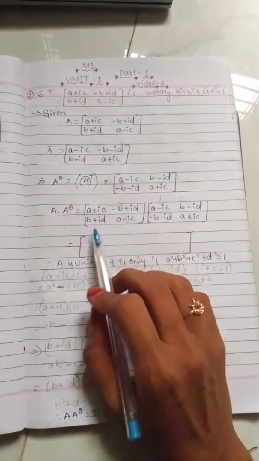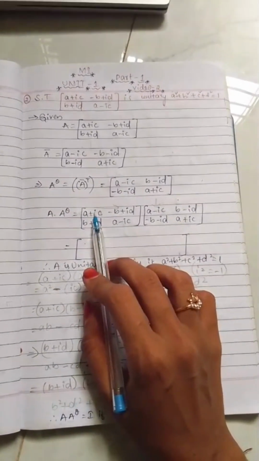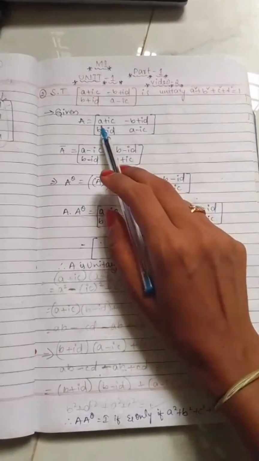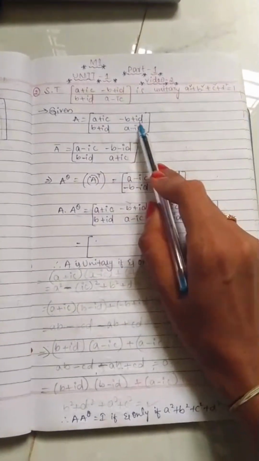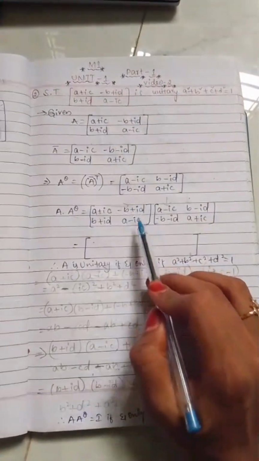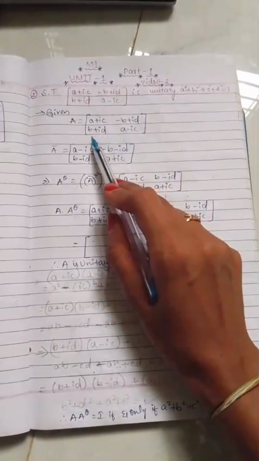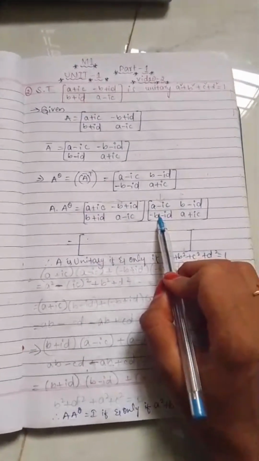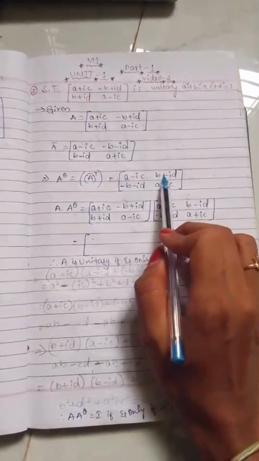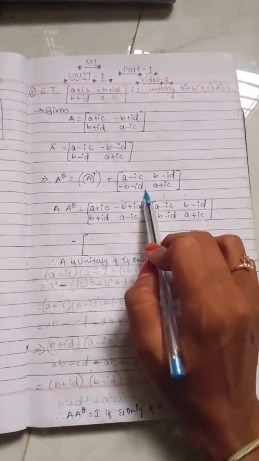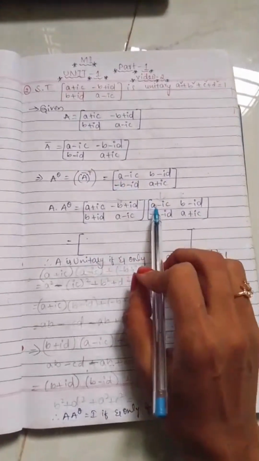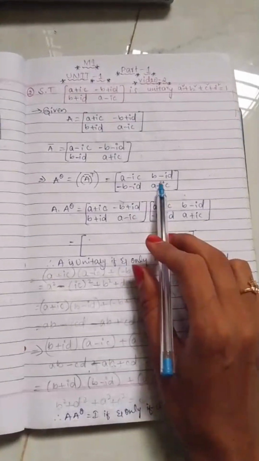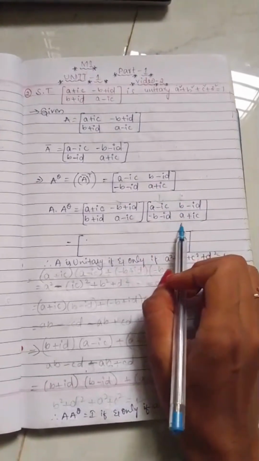A into A theta. They have already given the A. Write it as it is: [a + ic, -b + id; b + id, a - ic]. Take it as it is, the A. Then A theta, I have done this solution: [a - ic, b - id; -b - id, a + ic].